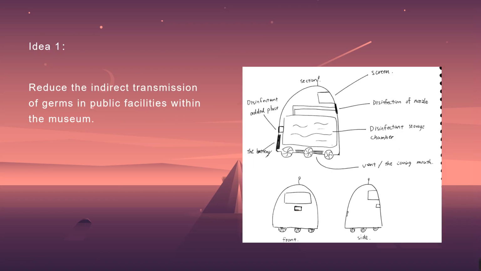For my first idea, the main purpose is to reduce and prevent people from being invaded by the polluted public facilities in the museum.